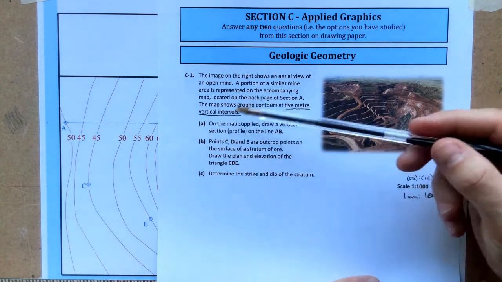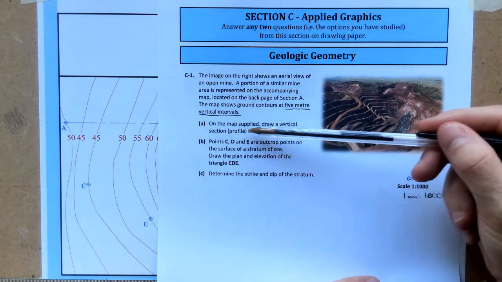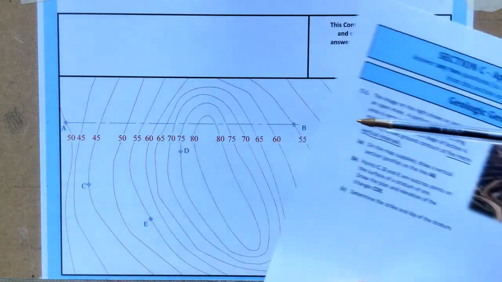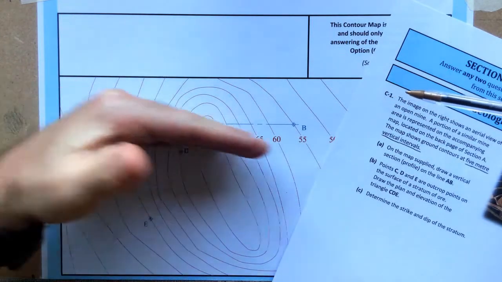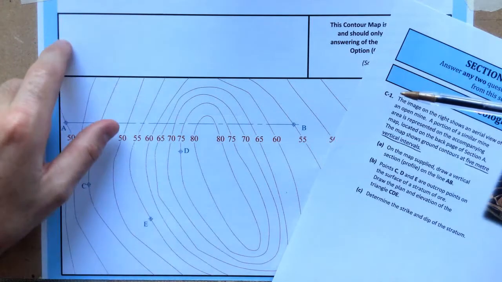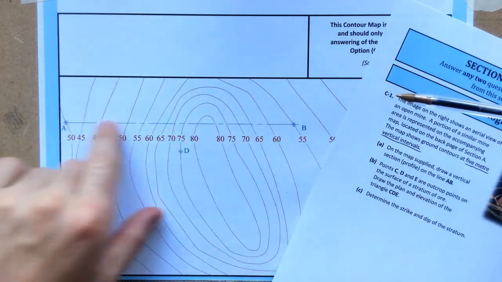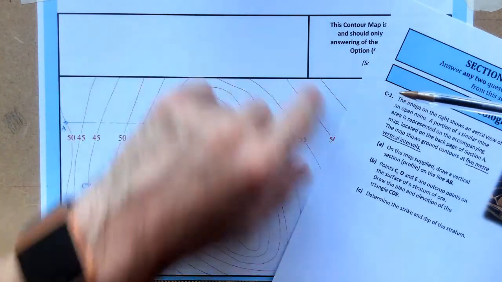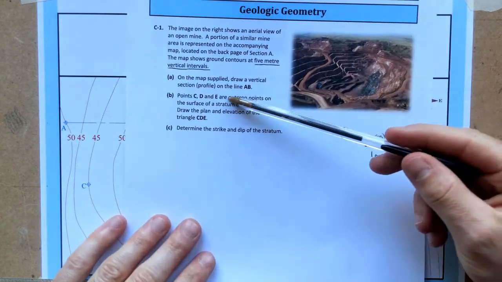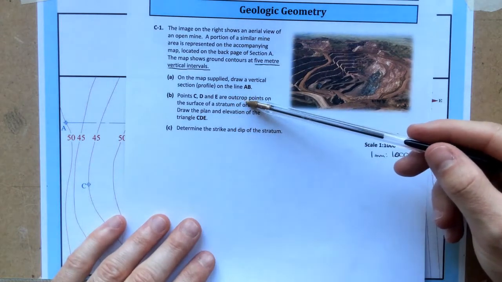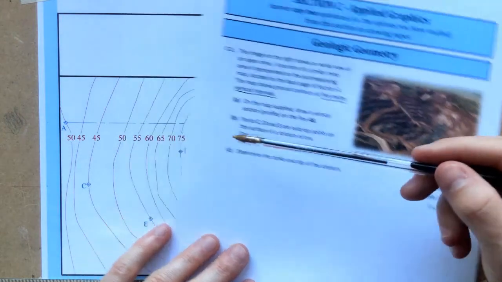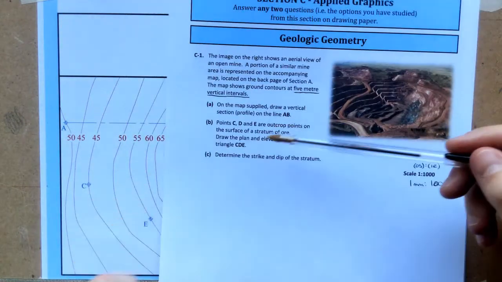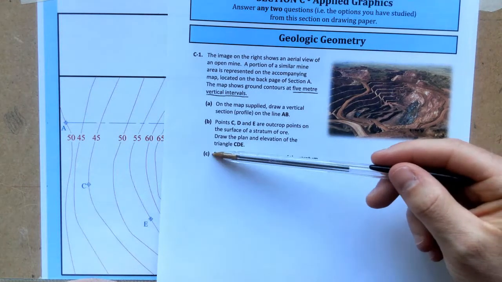Part A, on the map supplied, draw a vertical section profile along the line AB. You can see the line AB, it's like a vertical cutting section has gone through the mountain. Represent the profile of that mountain, or the topography of the map, in the space provided. Part B, points C, D and E are outcrop points on the surface of a stratum of ore. Draw the plan and elevation of the triangle CDE, which is quite easy to do in plan, we just have to locate an elevation. And then part of the stratum.